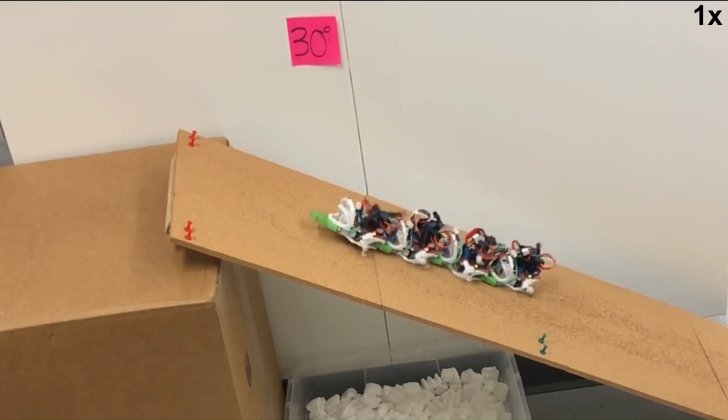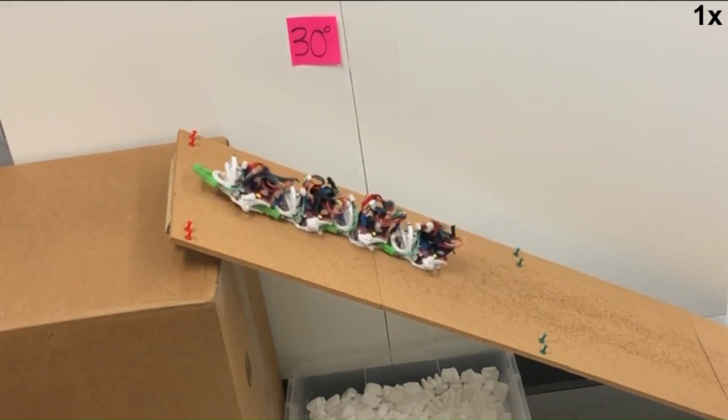Microspines embedded in the foot of each pro-leg engage with the ground, which keeps the robot from slipping. With many sets of legs and a single chain, the robot is able to maintain good contact with the ground while climbing inclines.